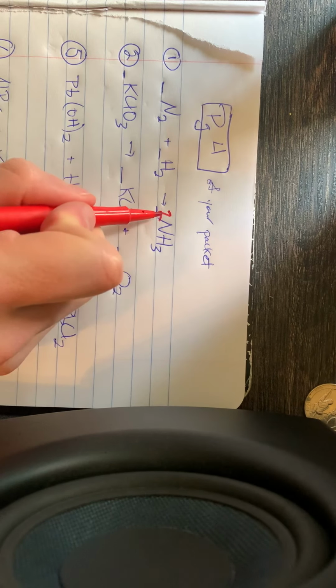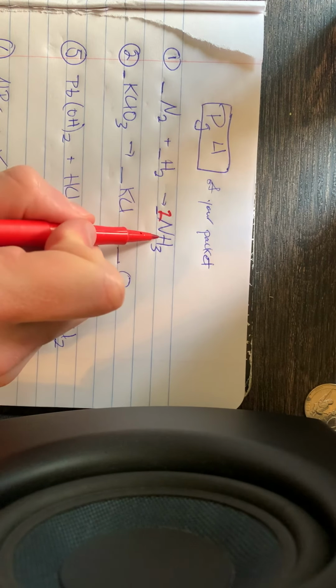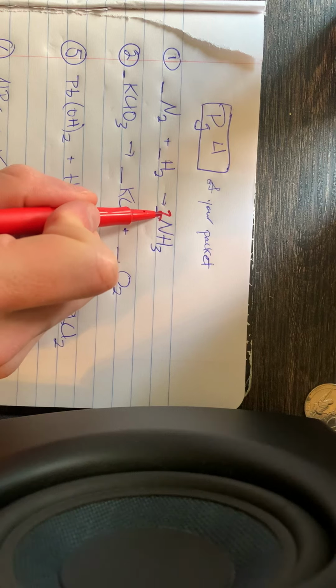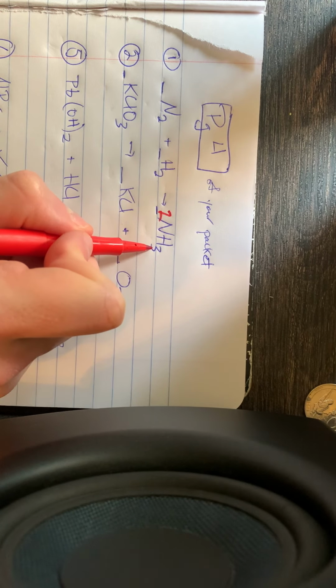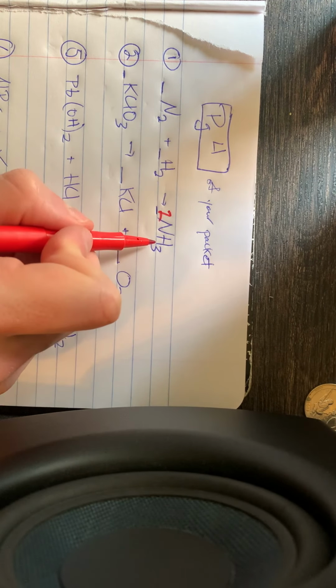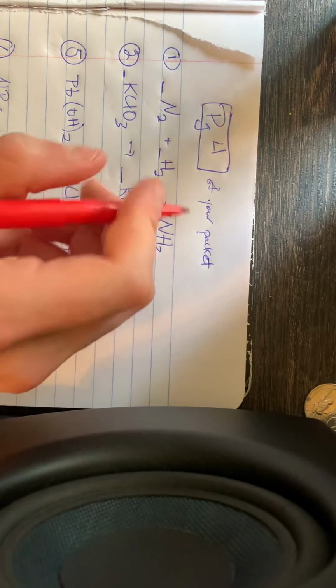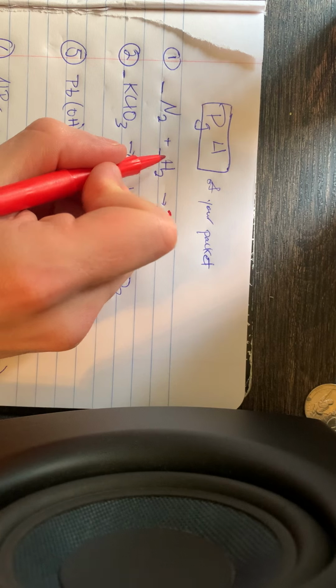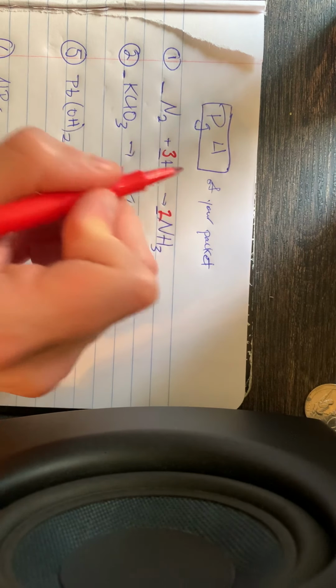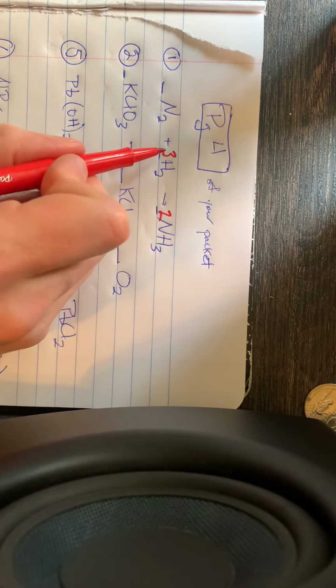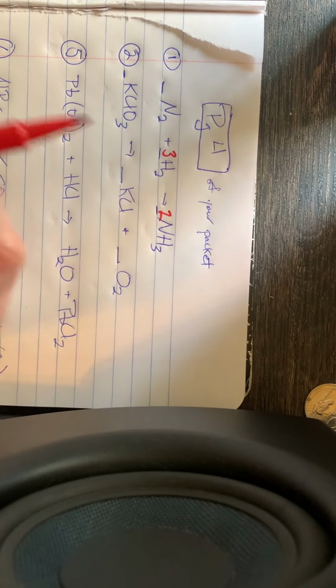Great. When I put this coefficient right there, I also change the amount of H's I have. So if I do 2 times that subscript of 3, I have 6 H's on this side. So now that I have 6 H's on this side, I want to have 6 H's on this side. So I can put a coefficient of 3 right there to get 6 H's. 3 times 2 equals 6.